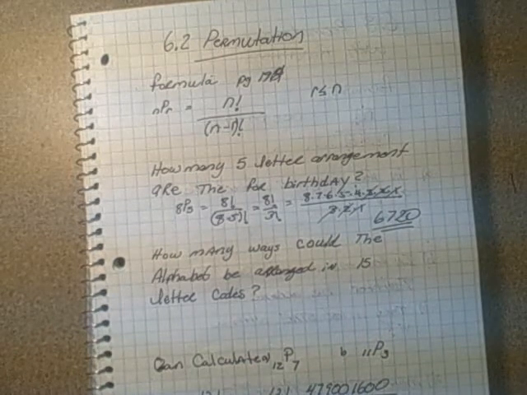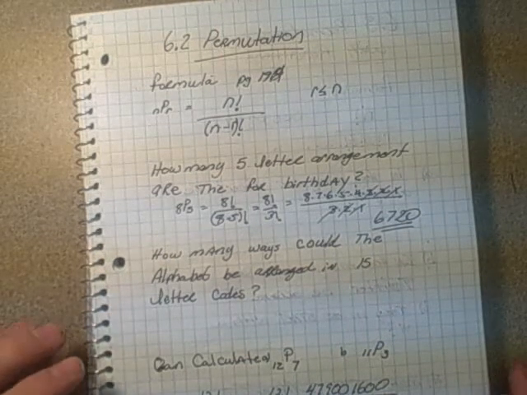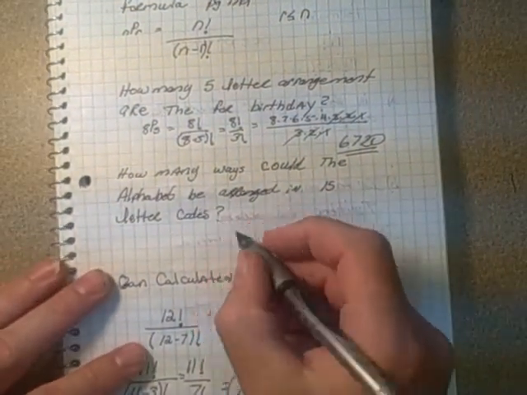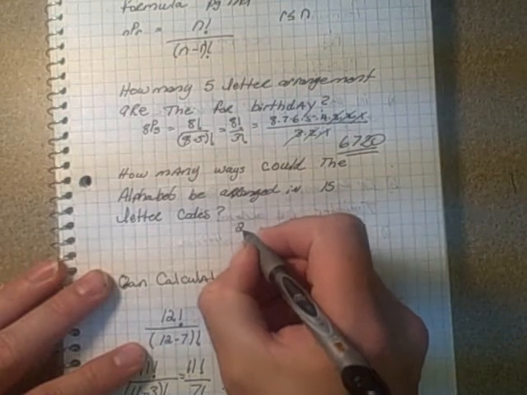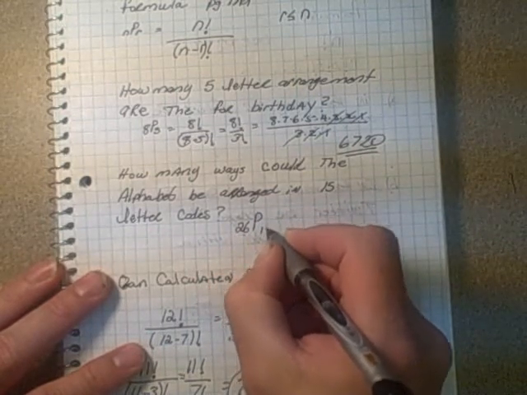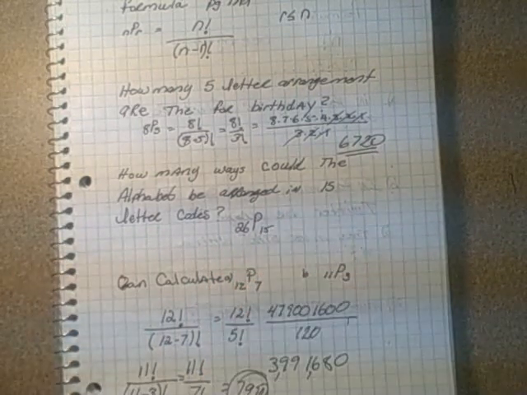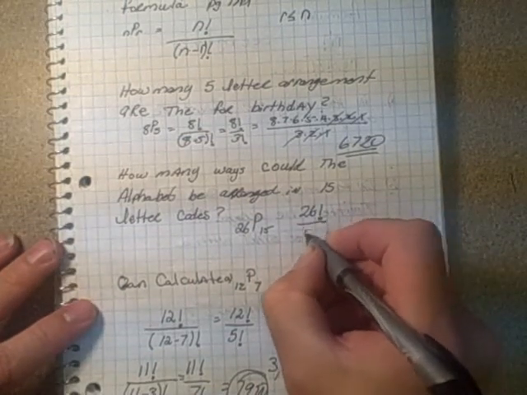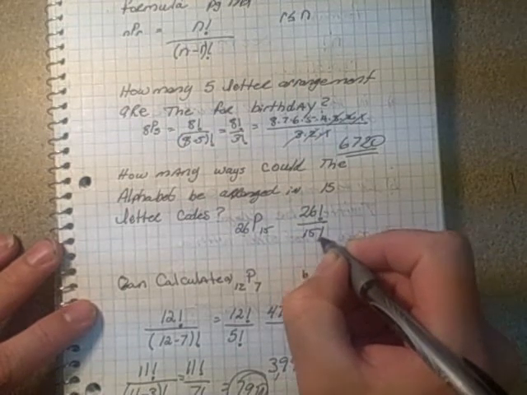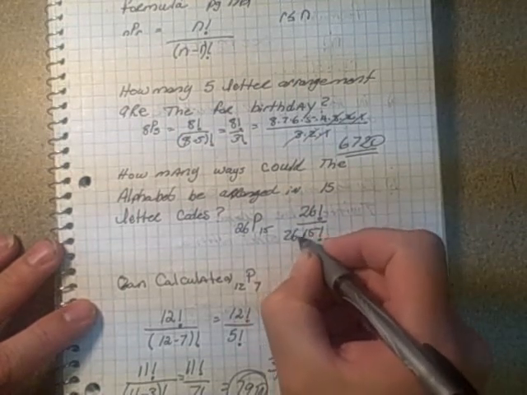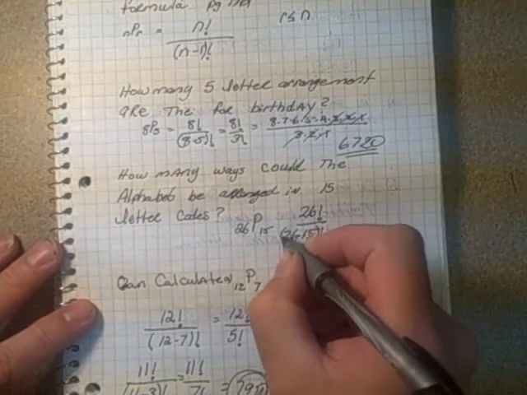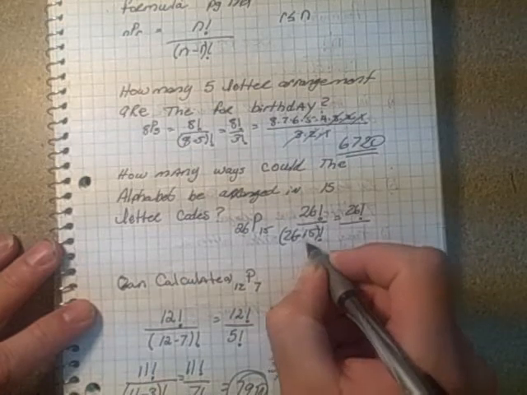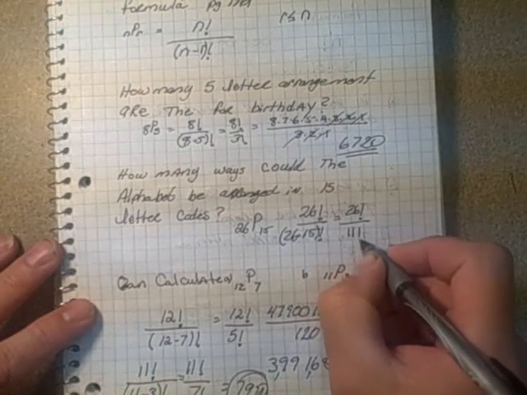How many ways could the alphabet be arranged in 15-letter codes? We want to do 26 letters, P15, because we want to choose 15 of them. So that would be 26 factorial over (26 minus 15) factorial, which is 26 factorial over 11 factorial.